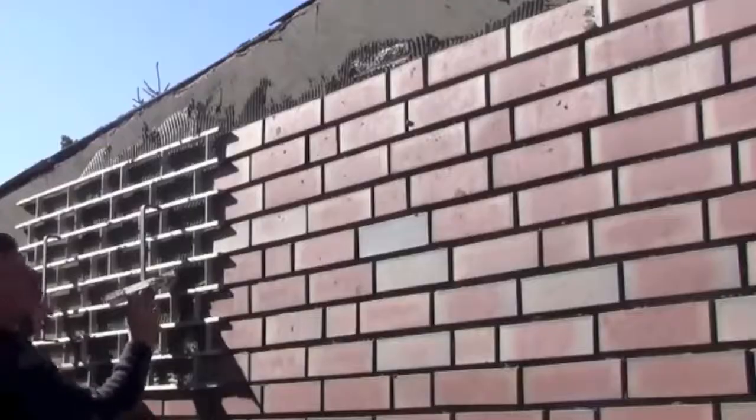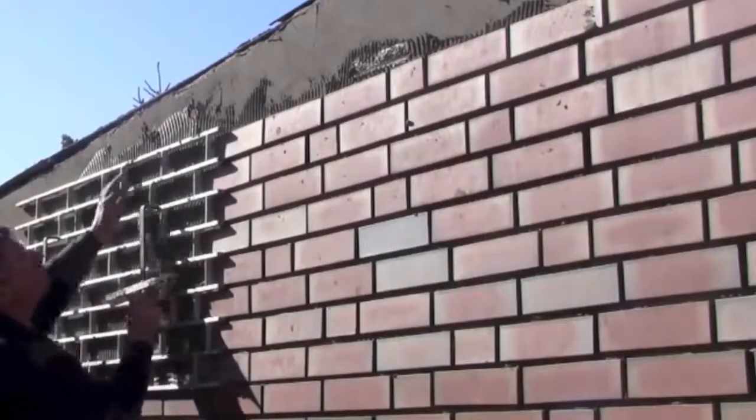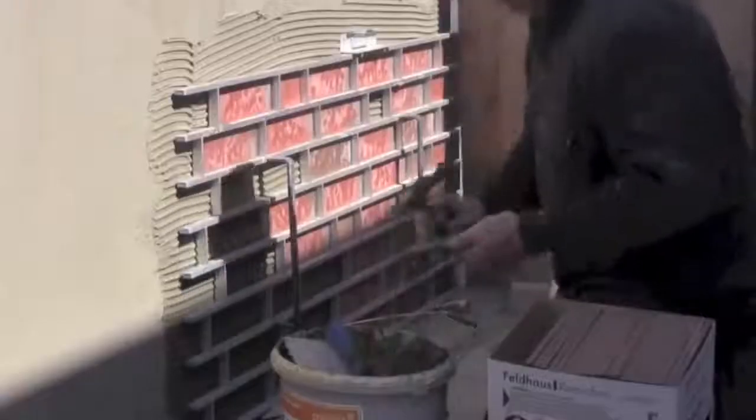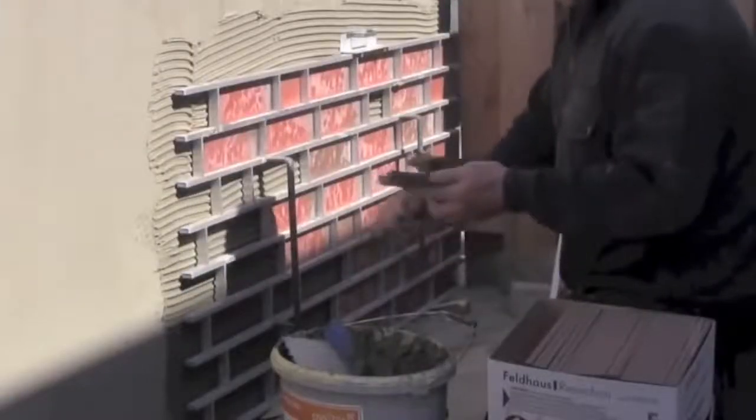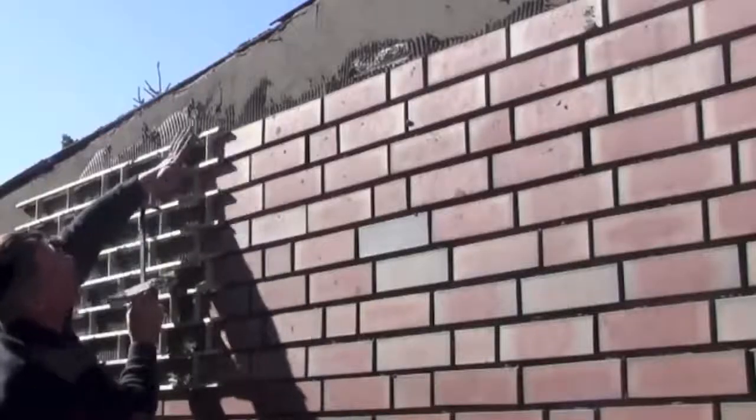The tool helps to achieve incredible productivity. That's how the worker easily decorated 12 square meters of wall with clinker bricks in just 5 hours.